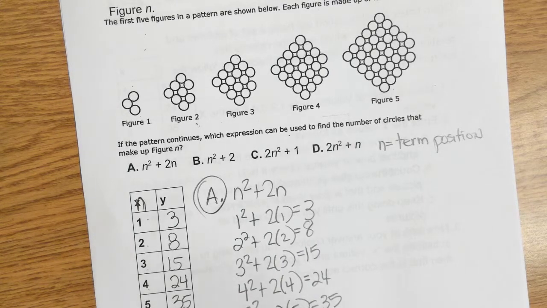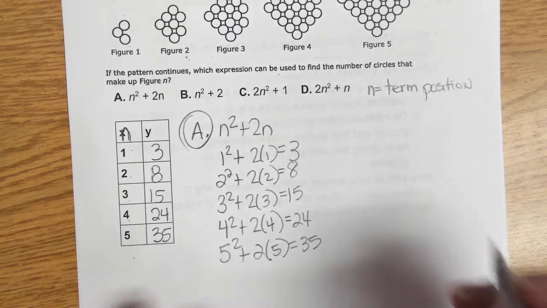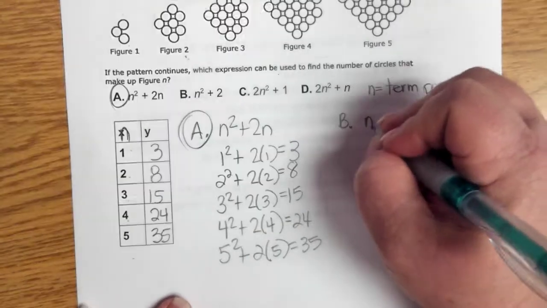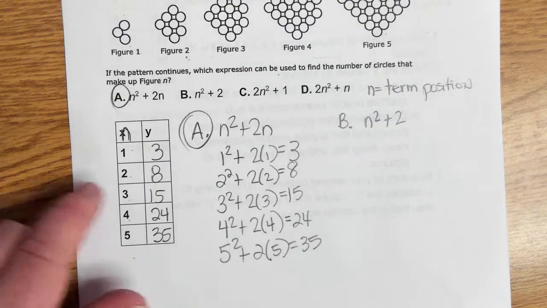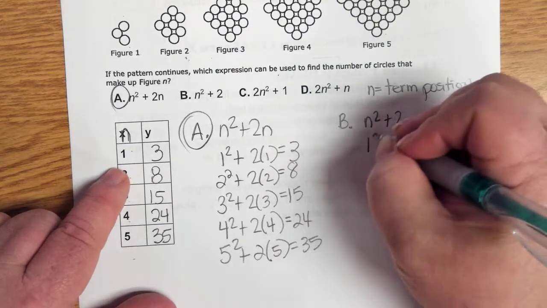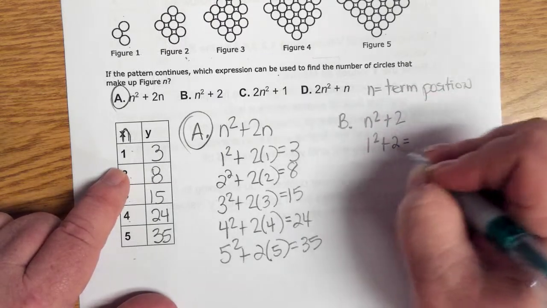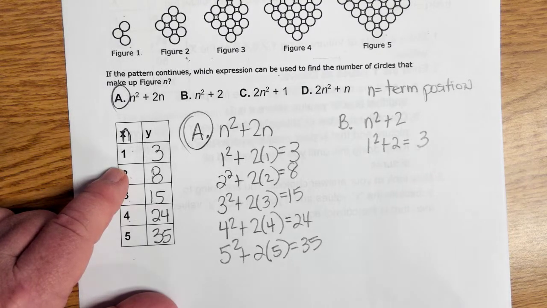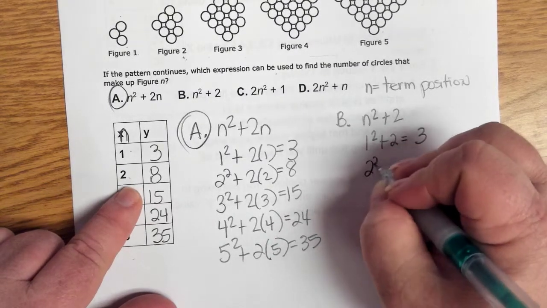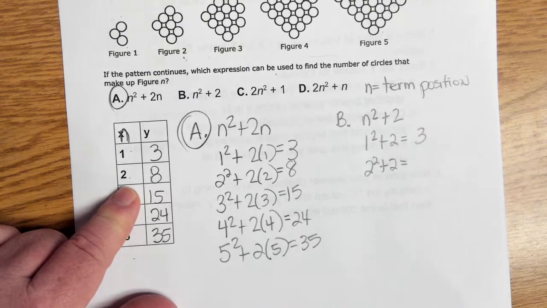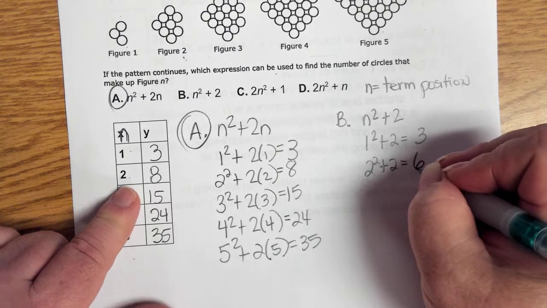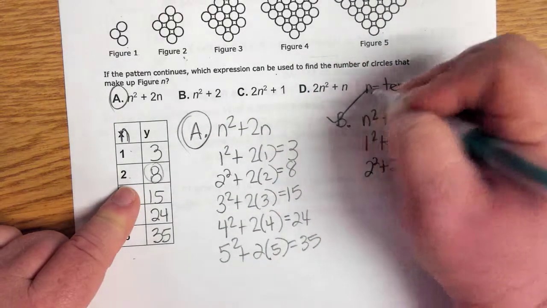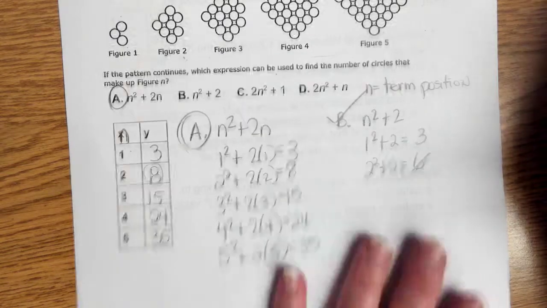But you need to be careful that you're checking each one of these. You need to check each term because look at what happens when I try B. N squared plus 2. If I put in 1 squared plus 2, I actually get 3, don't I? And if I was the lazy type of person, I'd say, oh, I've got the answer. But if I put in 2 squared plus 2, I get 4 plus 2, which is 6. So that is where it wouldn't work because my second term is 8. So you have to check for each term in the sequence.